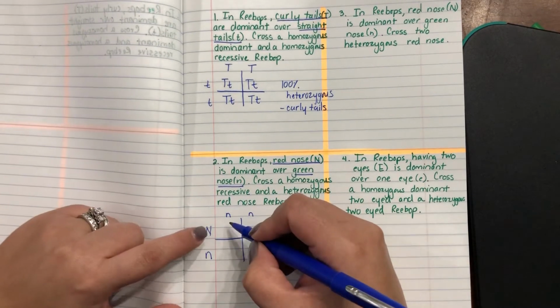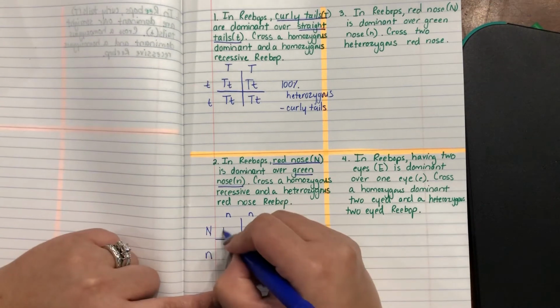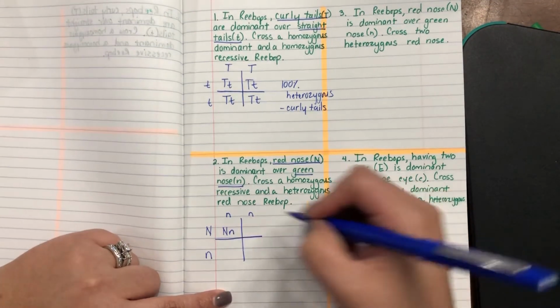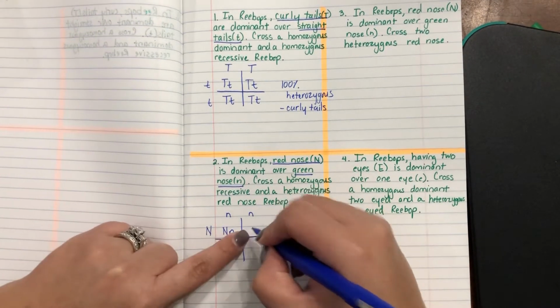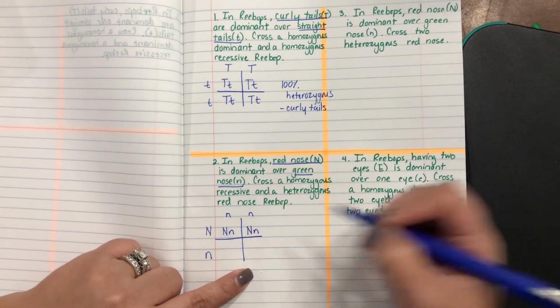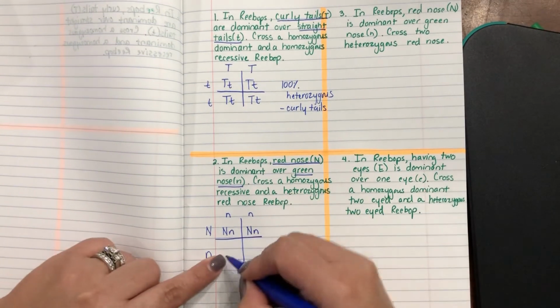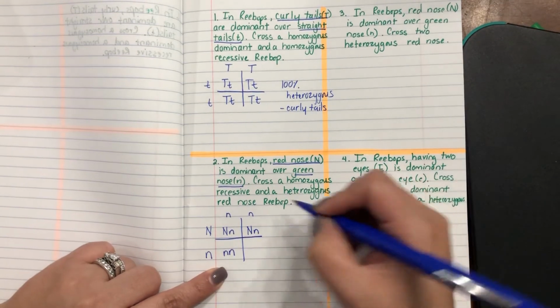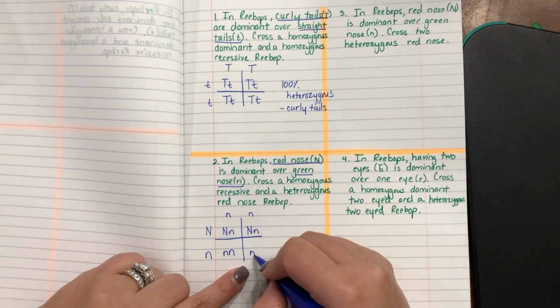Once again, I'm going to cross this side with this one into this box, capital N first, lowercase n second. Cross this one and this one into this box, capital N, lowercase n. And then into this one, it's going to be 2 lowercase n's. And here, it's going to be 2 lowercase n's.